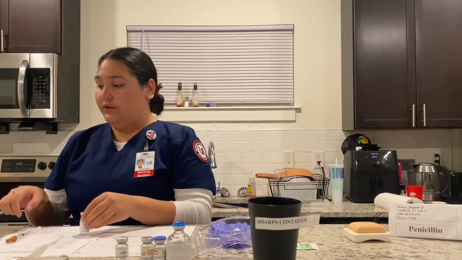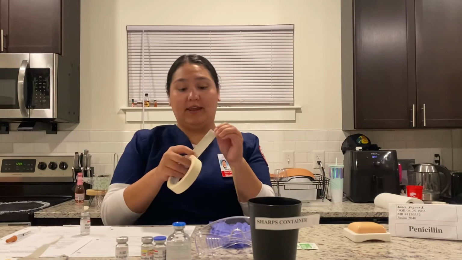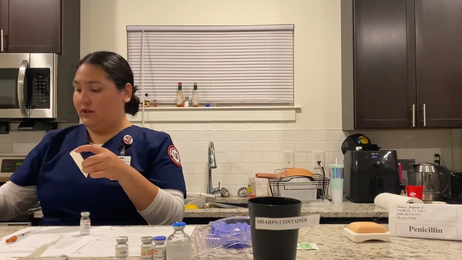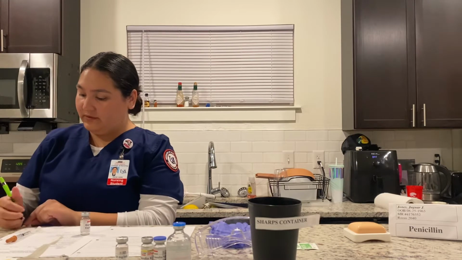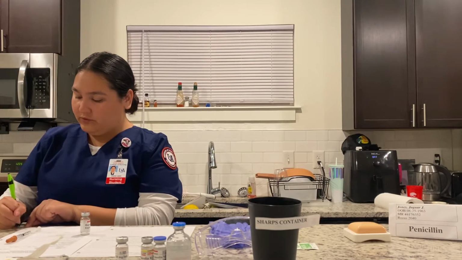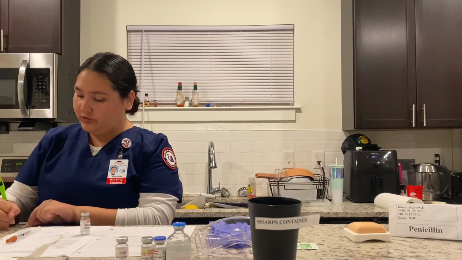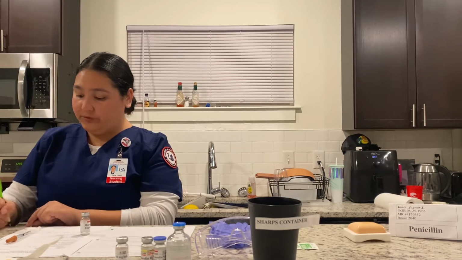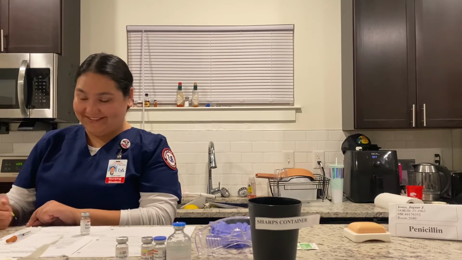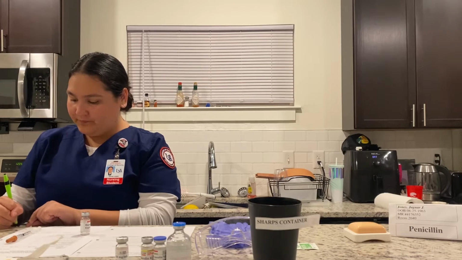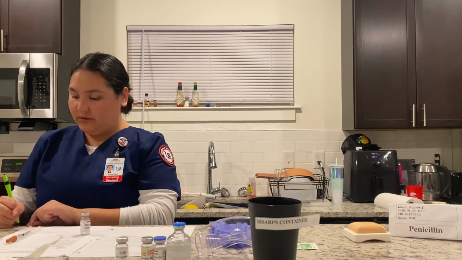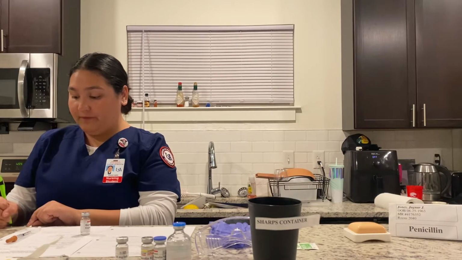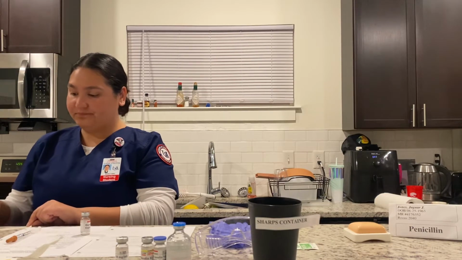Perfect. So now I'm going to take this tape, and on that I'm going to write the patient's name, Jaguar Jones, the medication, which is heparin, and the dose, which is 5,000 units per 0.5 milliliters.